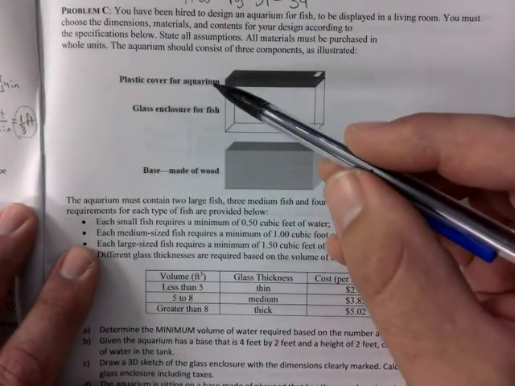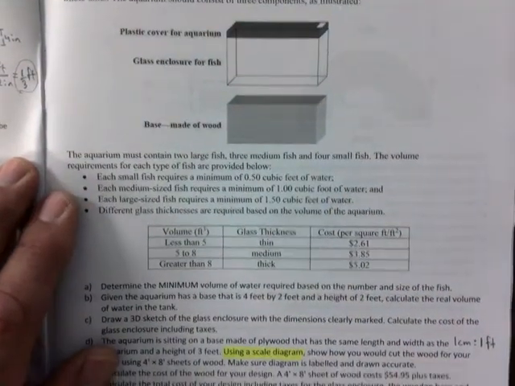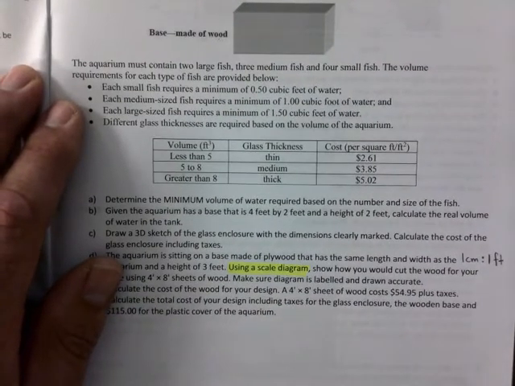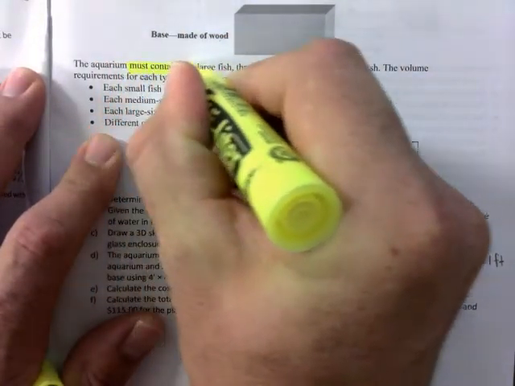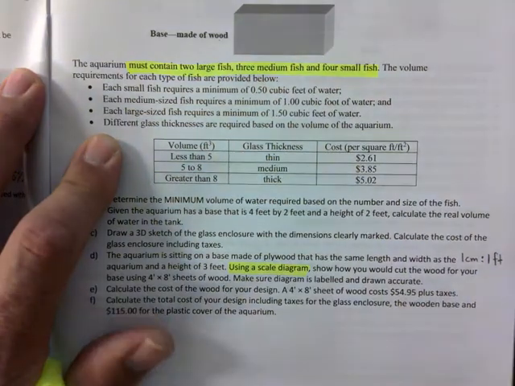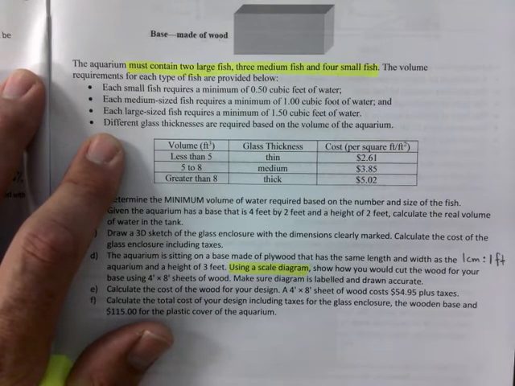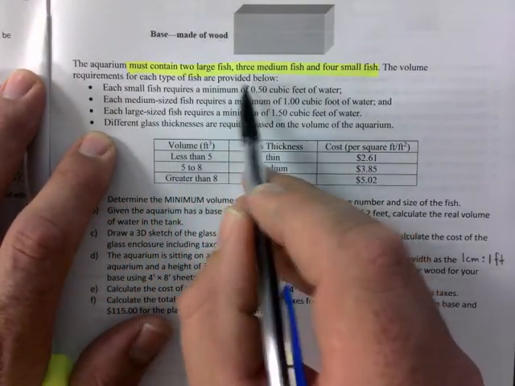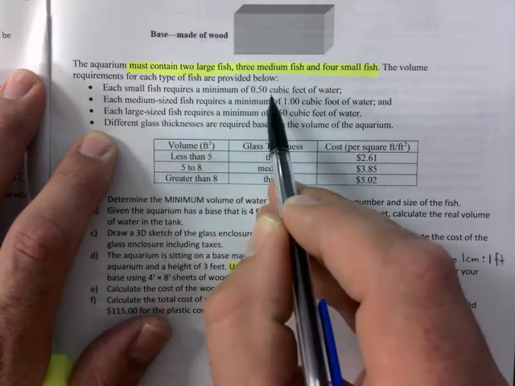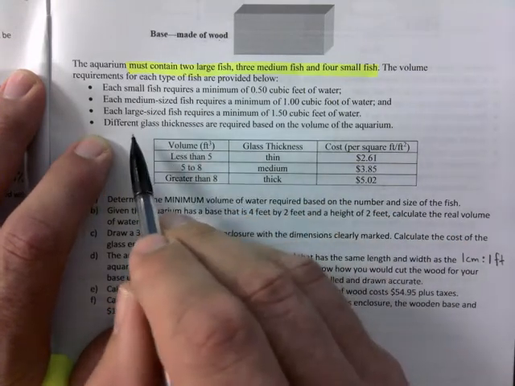There's the cover, the glass enclosure, and the base. So 3 things that we need to consider for our cost. I'm going to grab my highlighter here. This is what you must have. By the way, sometimes we make you choose how many fish you would like in the tank. I want 5 of these, 3 of these, so you decide. It's a bit of a nightmare to mark, but the volume of each requirement for each type of fish are provided below. That much cubic feet of water for small, medium, large. So I'm going to skip that for now.